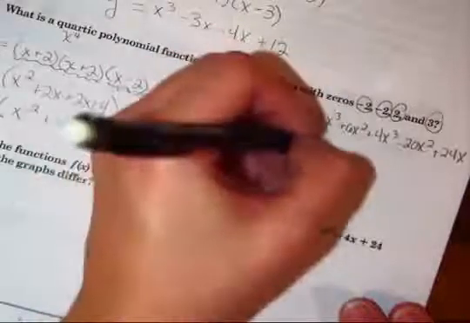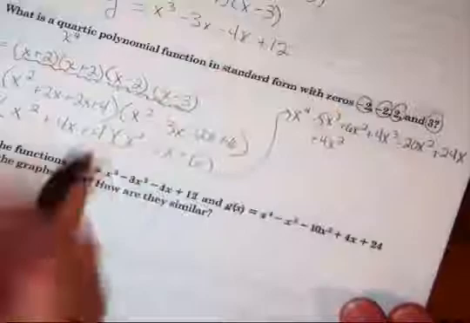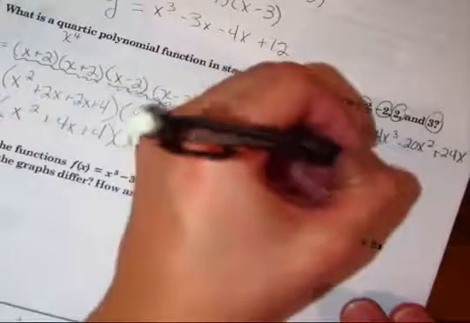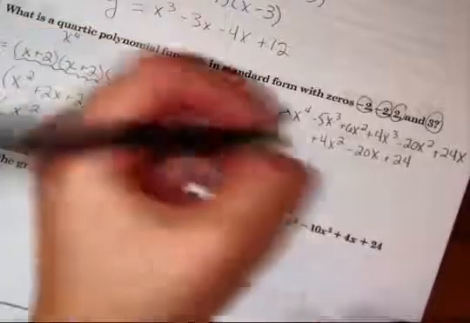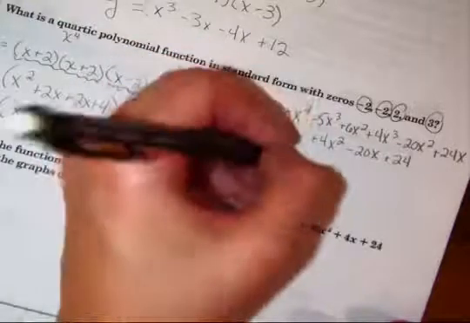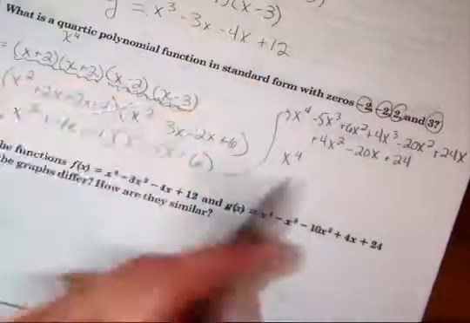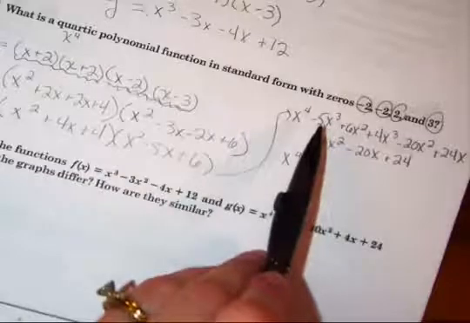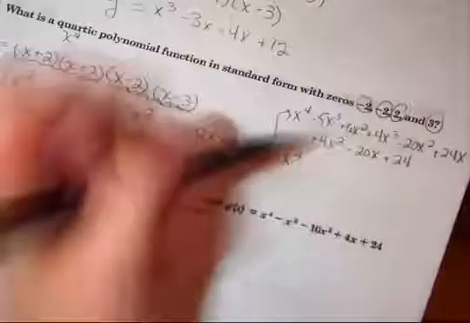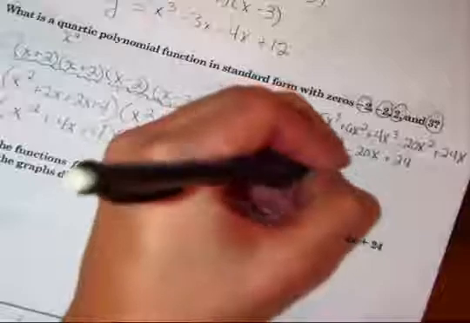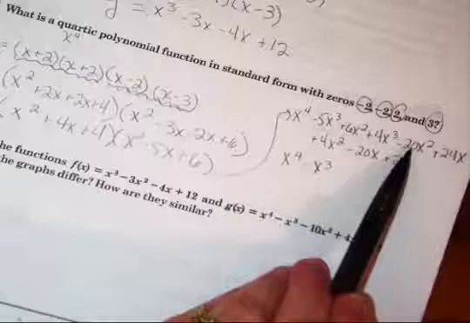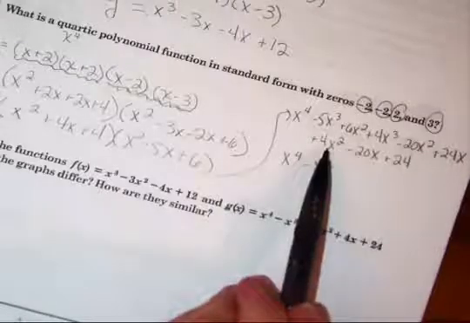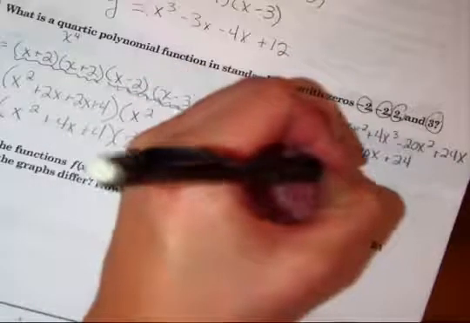4 times x squared is plus 4x squared. 4 times negative 5 is minus 20x. 4 times 6 is plus 24. Okay, we're all done. Now we have to put together our like terms. I only see this single x to the 4th power. Let's check out our x cubes. Negative 5 and positive 4 is negative 1x cubed. Let's check out our x squareds. 6 minus 20 is negative 14, plus 4 is negative 10x squared.